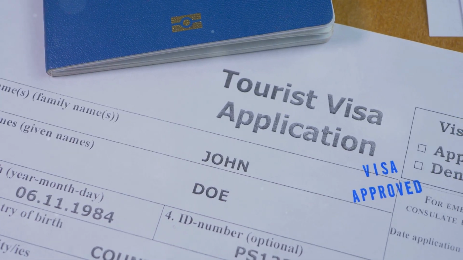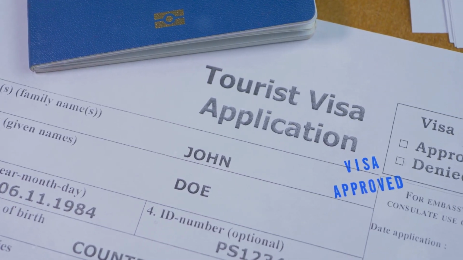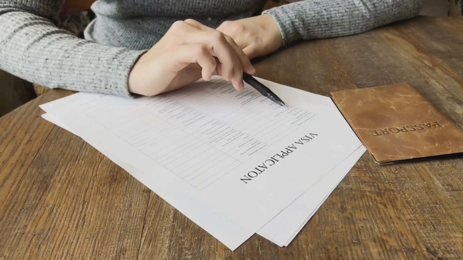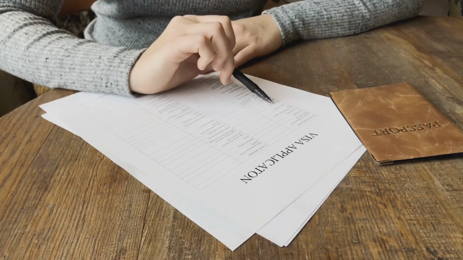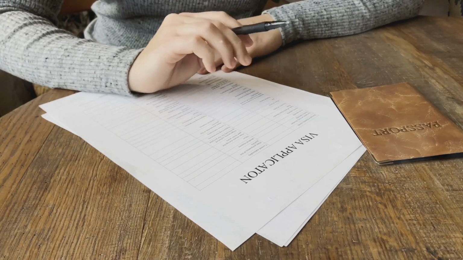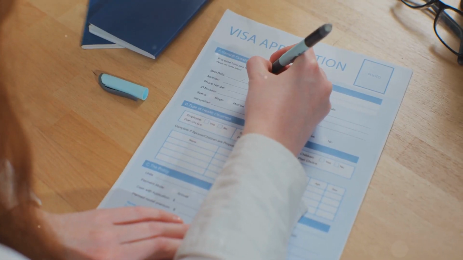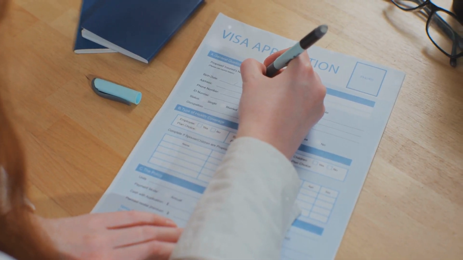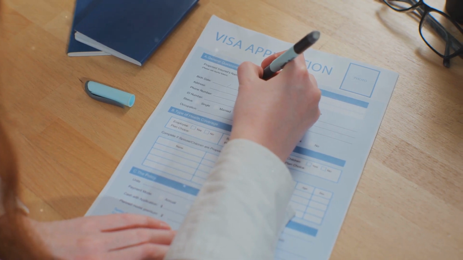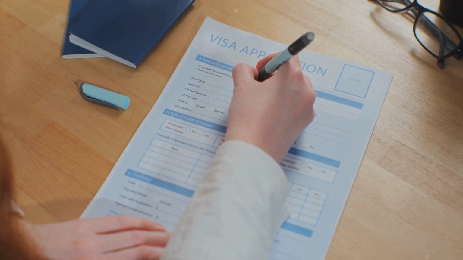Section 2. Travel Itinerary, Mapping Your American Adventure. Now that you've introduced yourself, it's time to share your travel plans with the U.S. government in the Travel Information section. This part is where you'll outline the details of your trip, including your intended dates of arrival and departure, purpose of visit, and accommodation plans.